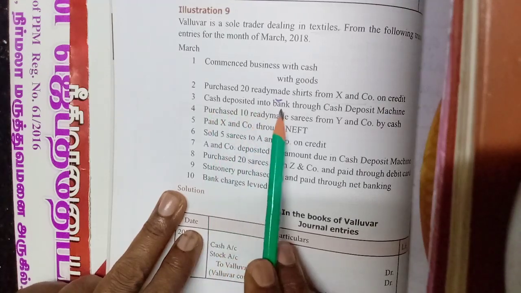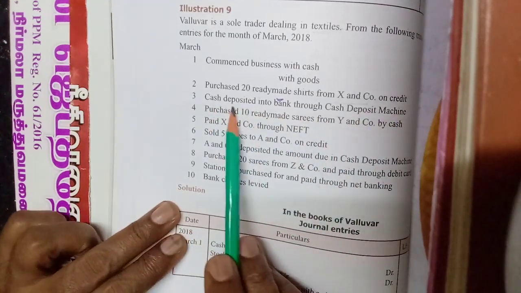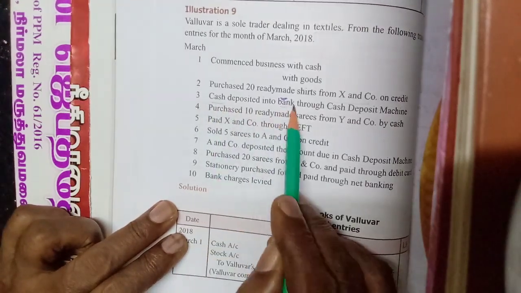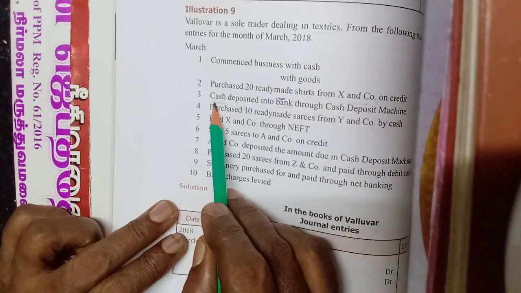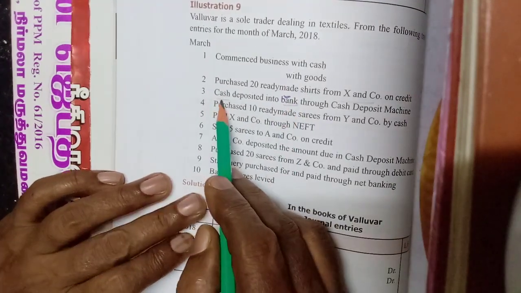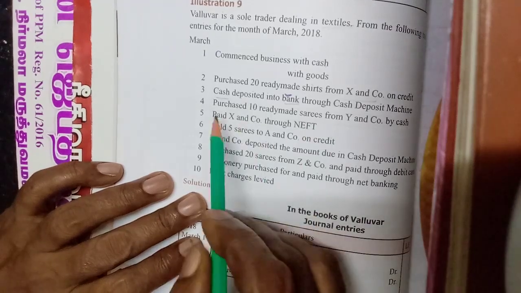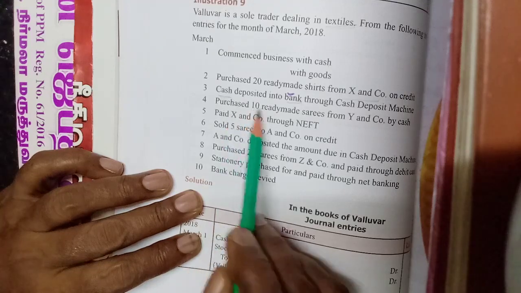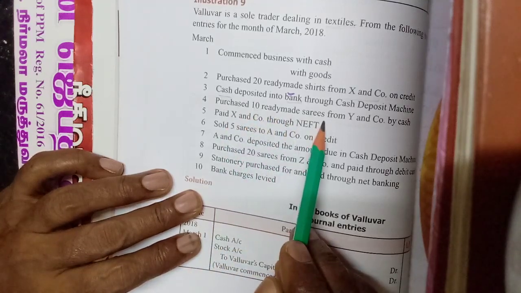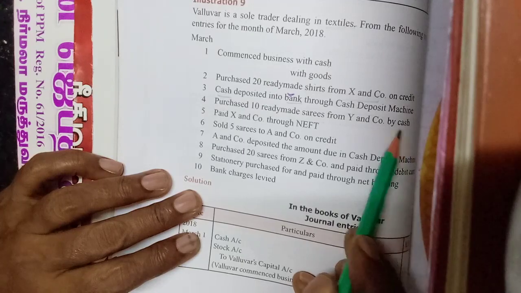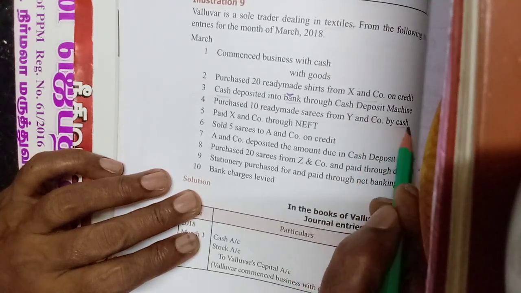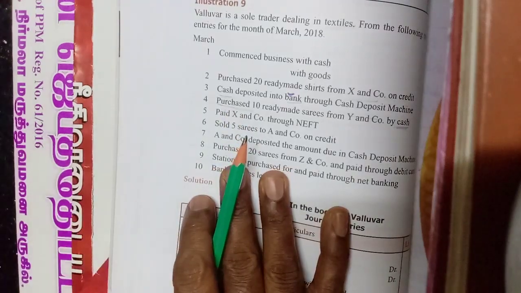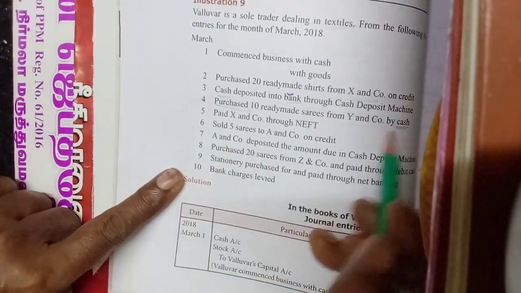Then cash deposited into bank through cash deposit machine. So one is cash, another one is bank. Okay, bank is receiving, cash is going out. So bank account debit to cash account. Cash deposited into bank, narration. Then purchased 10 ready-made sarees from Y & Co by cash. By cash, so this one will not come. Okay, only cash, and purchased goods. So that one is purchases. Purchases account debit to cash account.